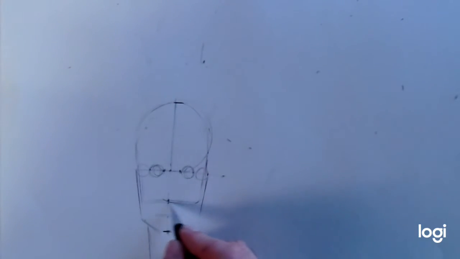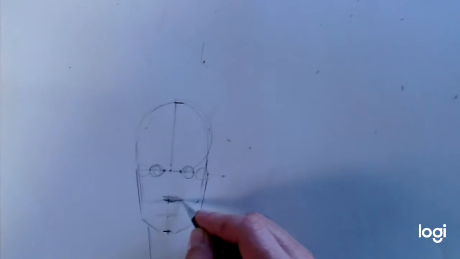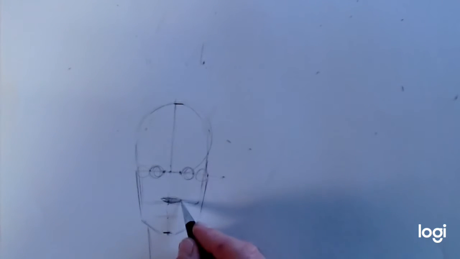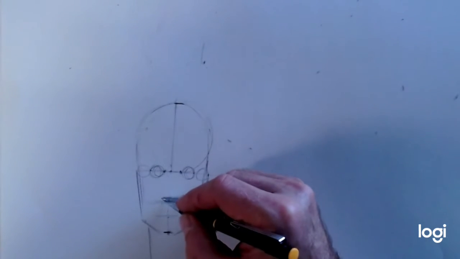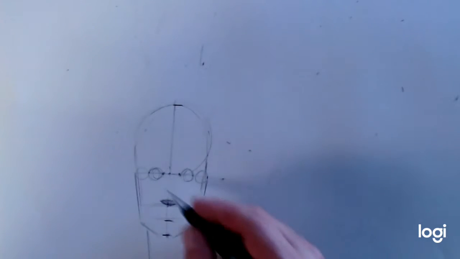This represents the bottom of the nose, and I'm not going to go in depth shaping the nose right this moment. All I want to do is draw a little triangle that represents the shadow underneath the nose. This represents the bottom of the lower lip.